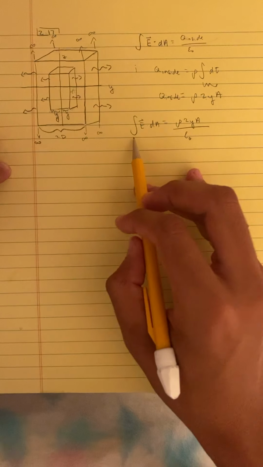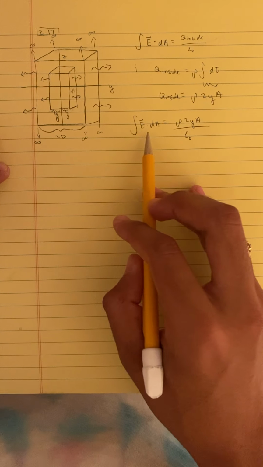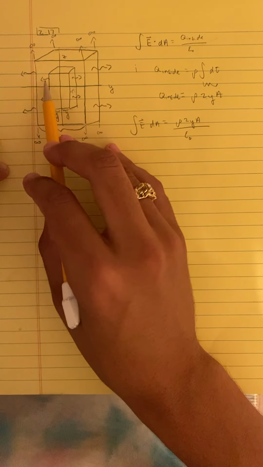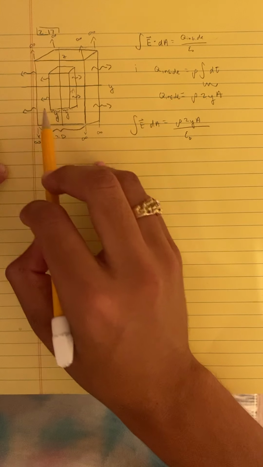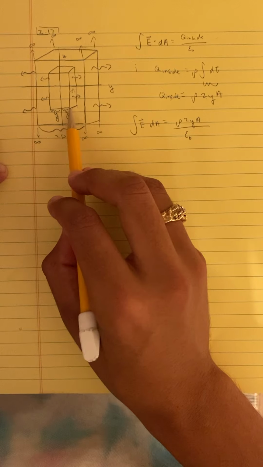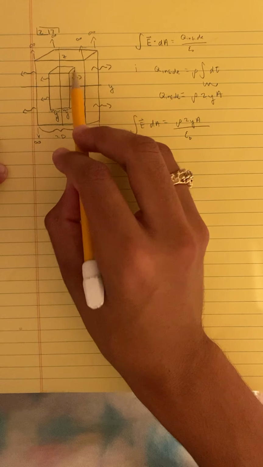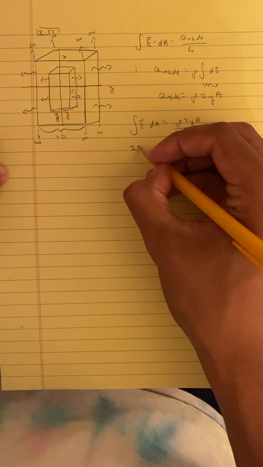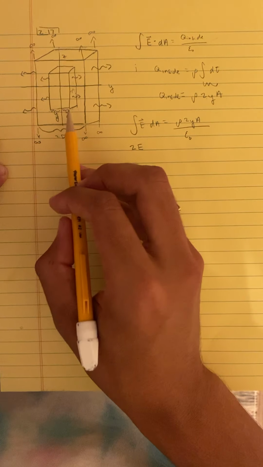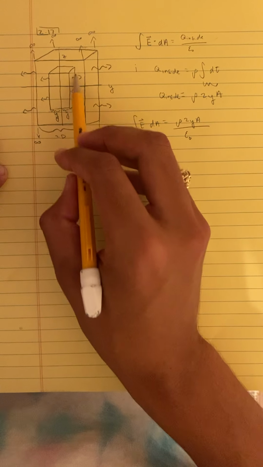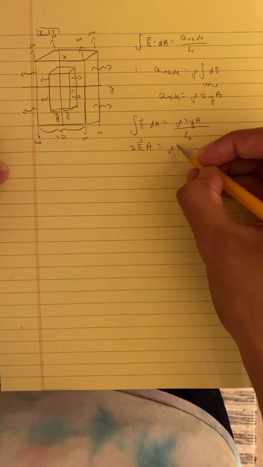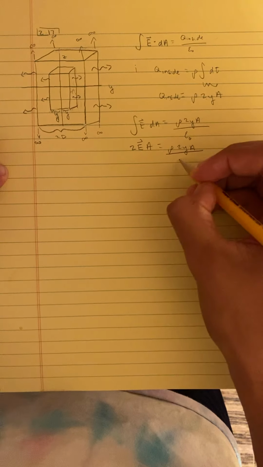Okay, so now we need to look at the left side of the Gaussian equation. These squiggly lines represent flux, and we can see that the flux is symmetric. Our dA is going to be the area of this one side times 2, because there's going to be flux coming out of both sides. So we can say 2E, and the area of just this side we're going to call A. So we have 2EA is equal to rho 2yA over epsilon naught.